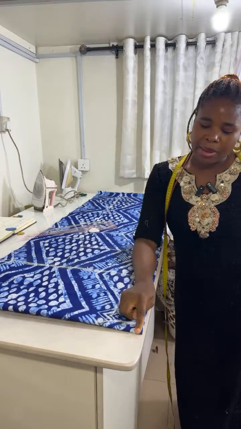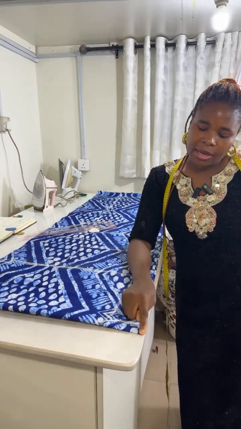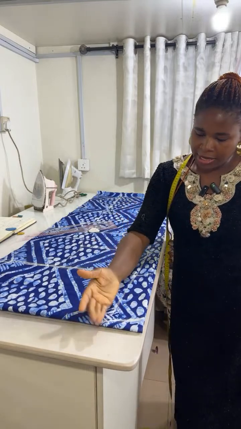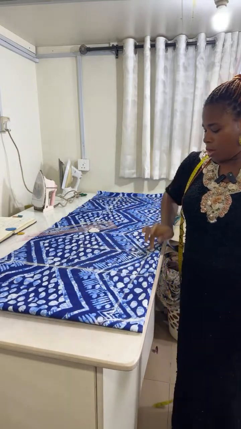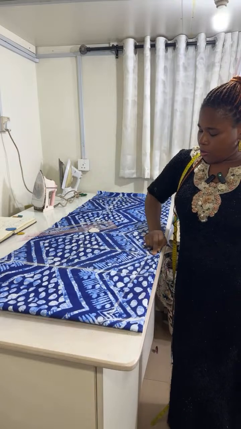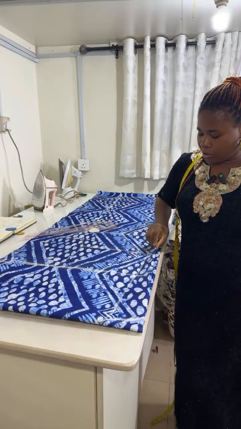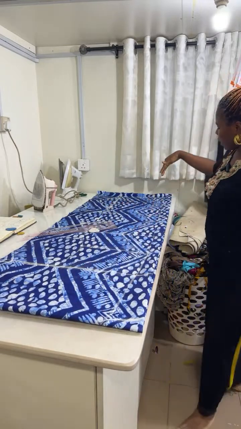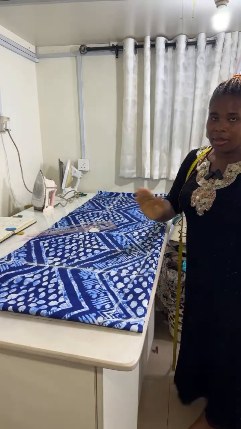The neck depth for the back is 1.5. The neck width is 4.5. Then for the front neckline, I just came to this waistline, put 2 inches from the folded edge inward, then I connect it to the neck width and then straight down to the hem line. Is that simple?